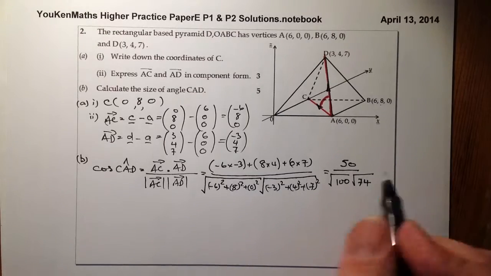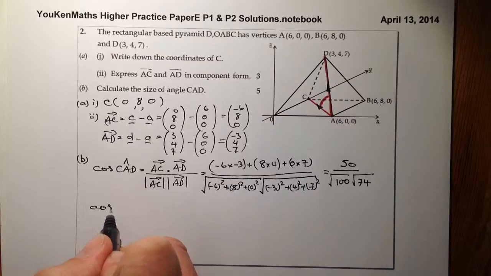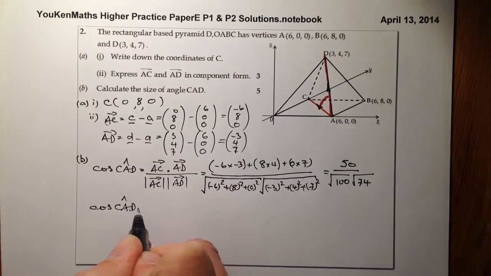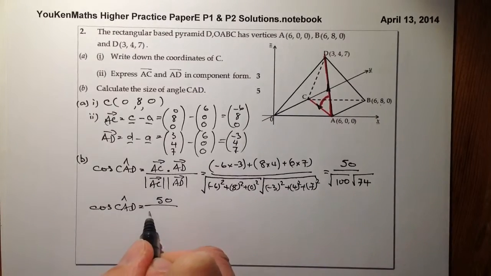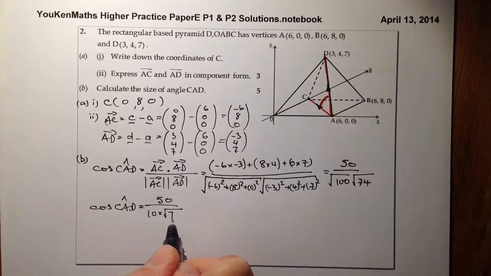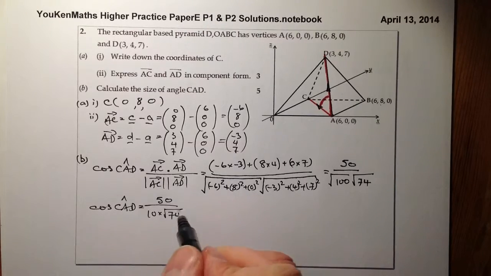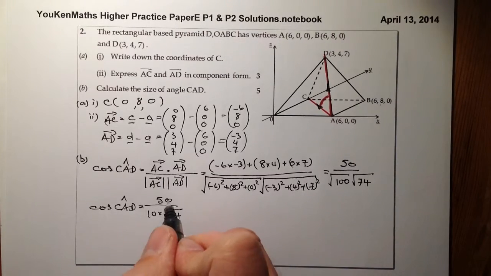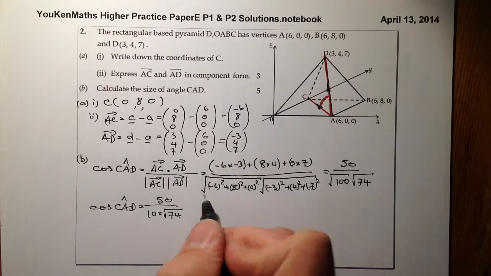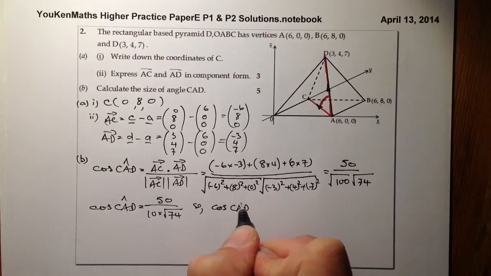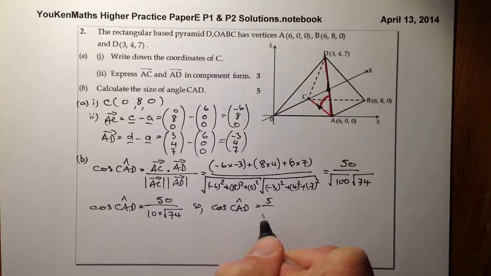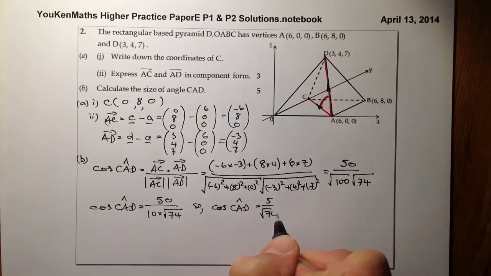Right, so I can rewrite that. I'll write that as 50 on top. That's going to be 10 on the bottom times root 74, or simplified even further, 5 all over root 74. So cosine CAD is equal to 5 over root 74.